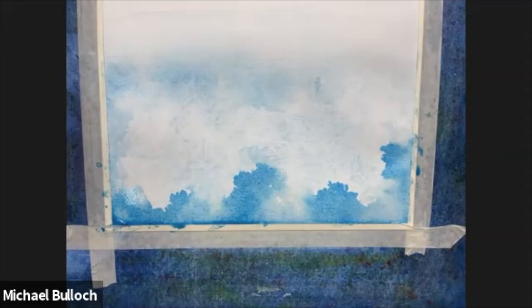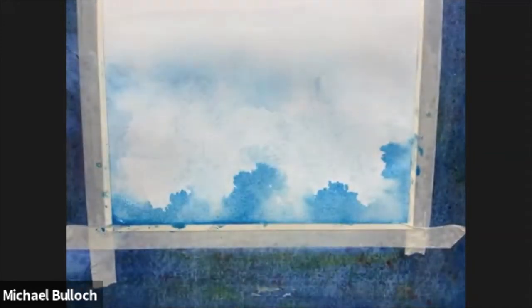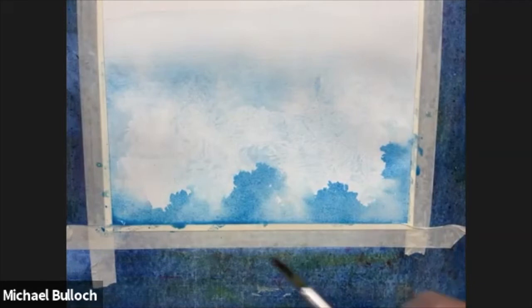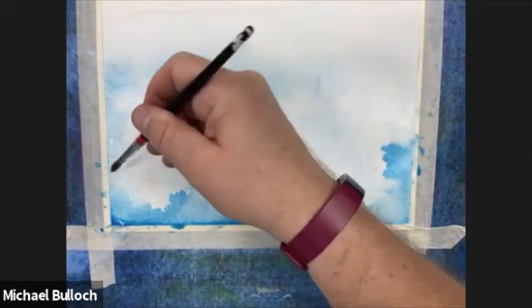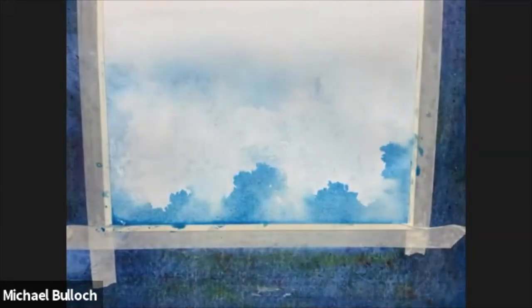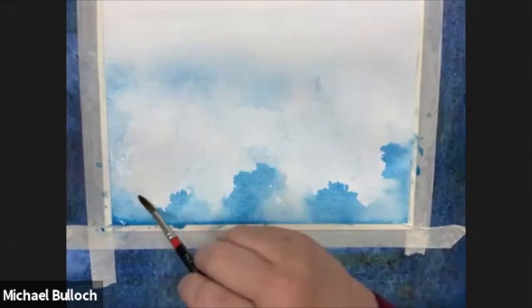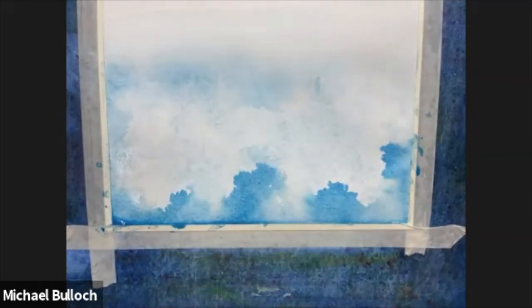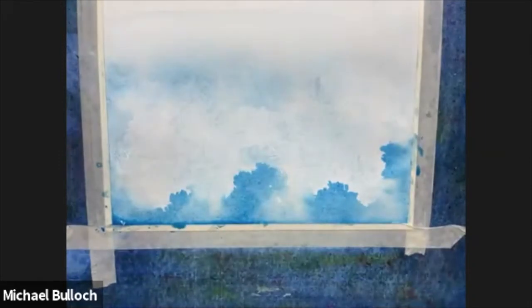I can even come back in with a little more of my Kleenex and use some clean areas to pick up some. I felt like I got that a little too sharp on the edge there, so let's soften that a little bit.